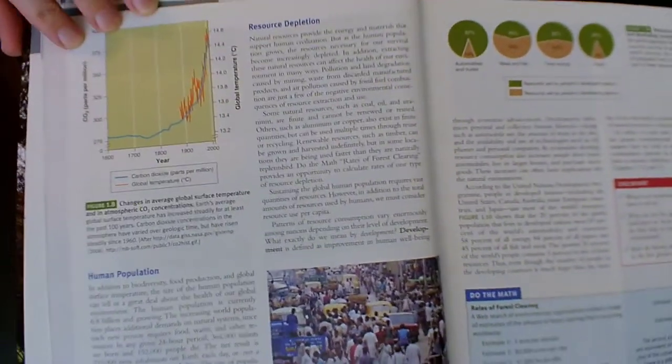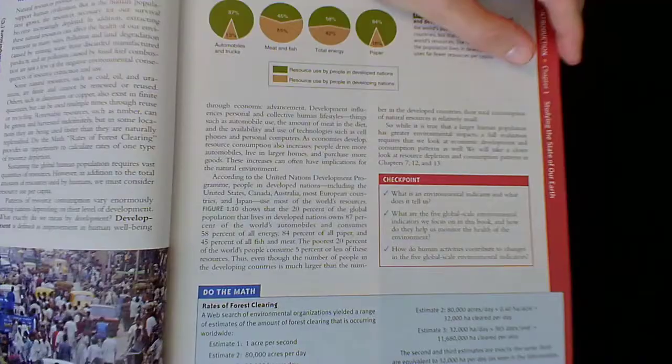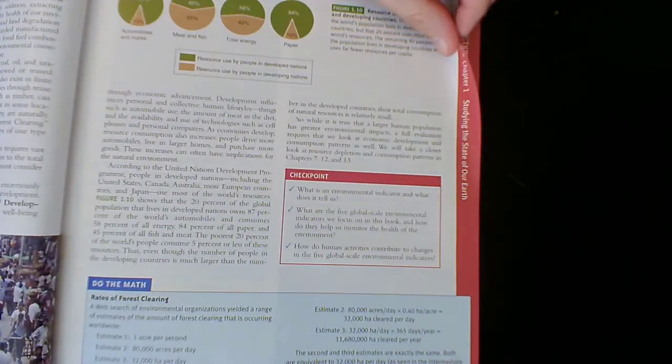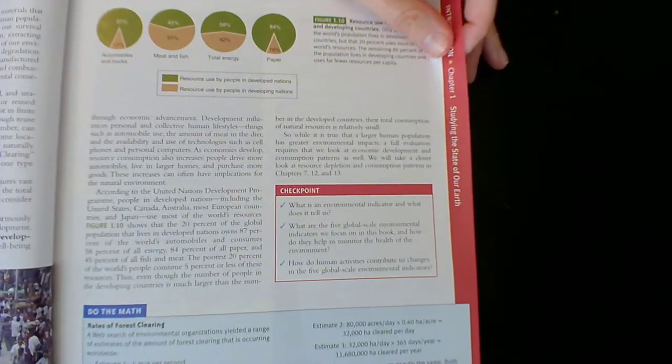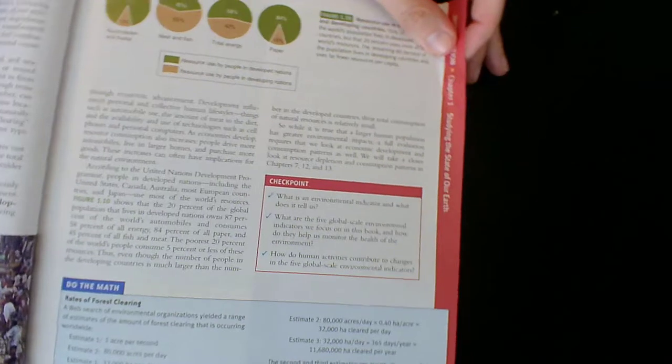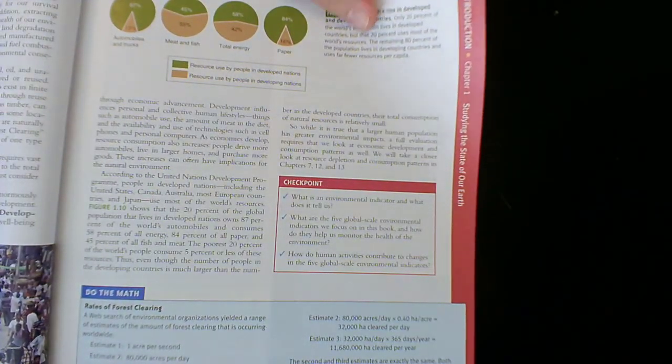Okay, turning to page 10, human population, resource depletion. Okay, and then that kind of finishes up the environmental indicators. So make sure that you have read those. You do not need to worry about the math right now.